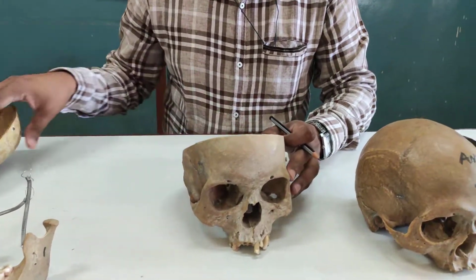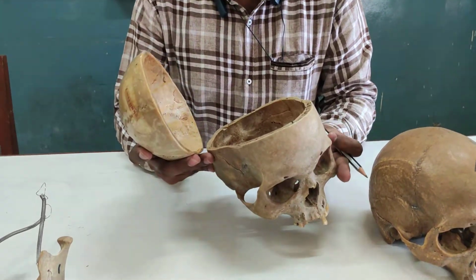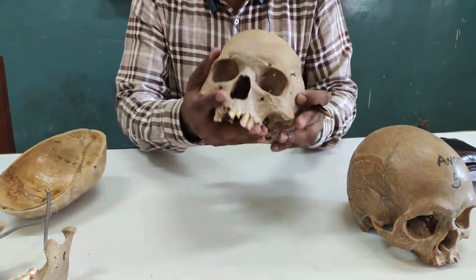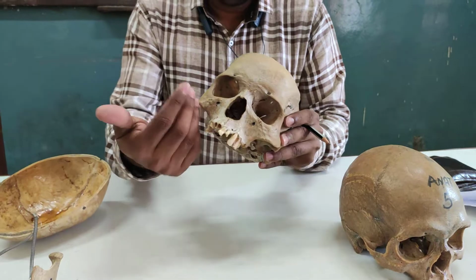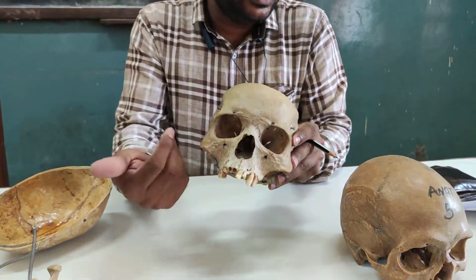Now, this is the brain box. The brain box is intramembranous in origin, and the basal part, this is known as the basal part of the facial skeleton, is intracartilaginous in development.